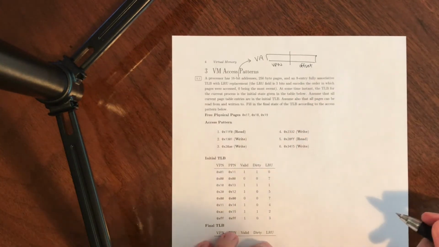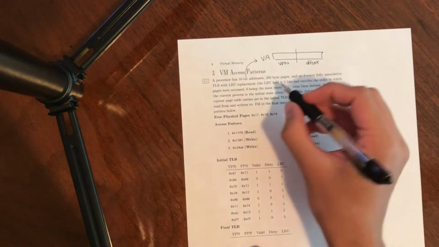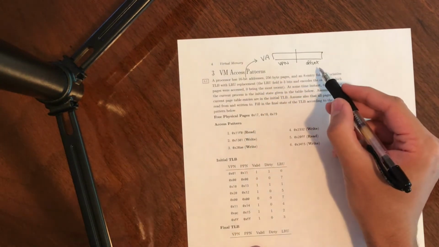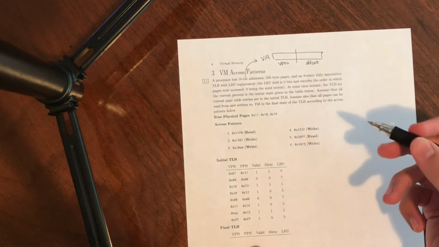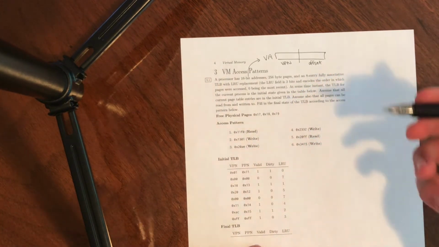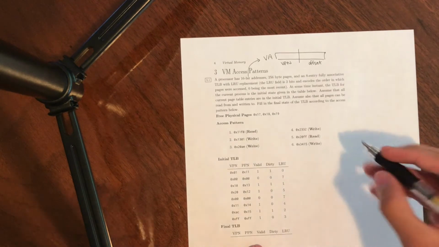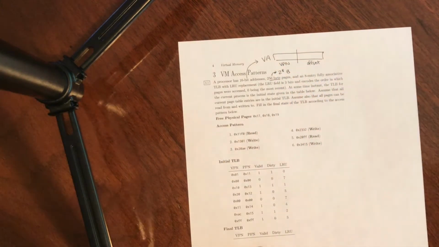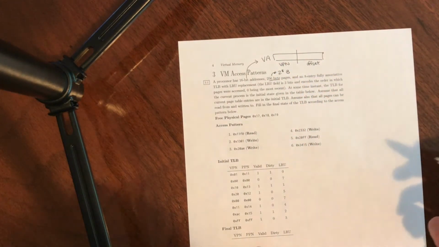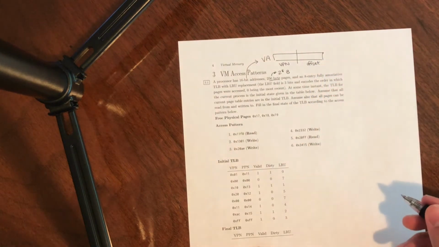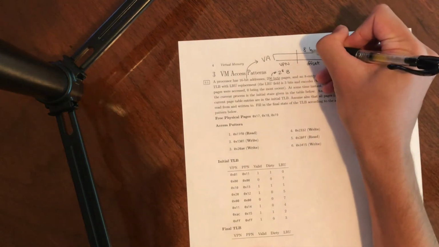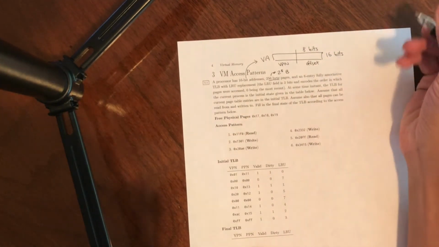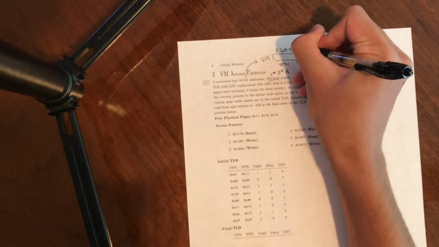And so let's continue reading to see what other information we can glean. So we're told that we have 256 byte pages. Remember that our offset is used to index into a page, right? It tells us within one page where is the byte that we're looking for, so the address that we've requested. And so a 256 byte page is 2 to the 8th bytes. And to access anything in 2 to the 8th bytes, I need 8 bits. And so that means that my offset needs to be 8 bits. Okay? So this is 8 bits. And since my virtual address as a whole is 16 bits, this means that my VPN has to be 8 bits as well.